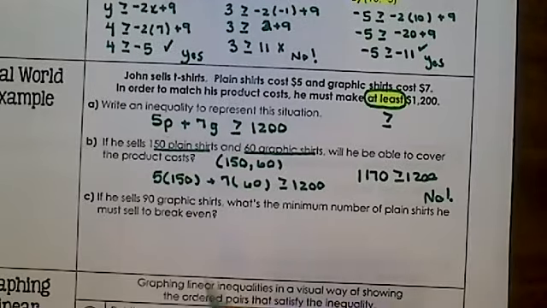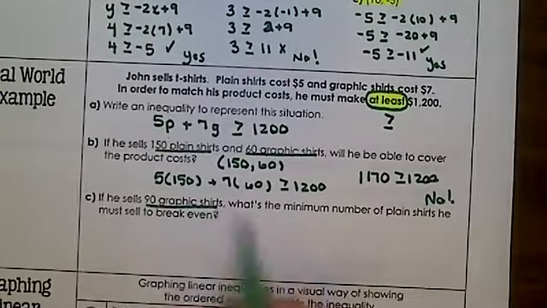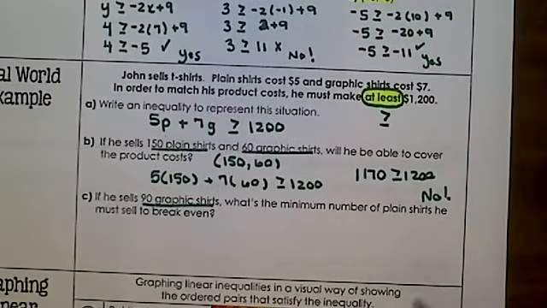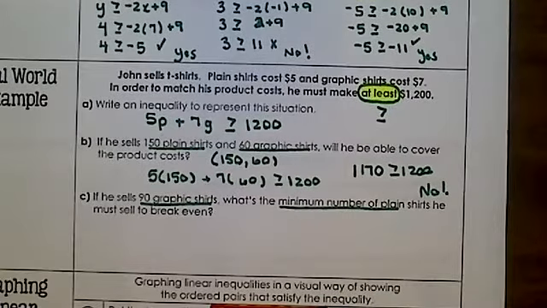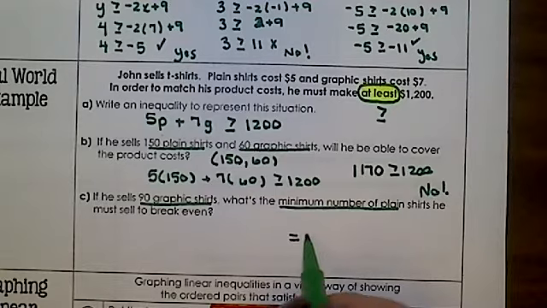Okay, if he sells 90 graphic t-shirts, what's the minimum number of plain shirts to get to the break even? Now, break even means you haven't gained any money or lost any money. So the break even point here is going to be $1,200.